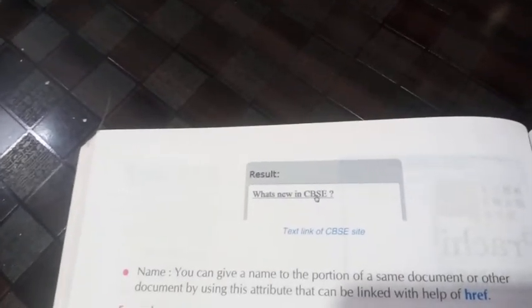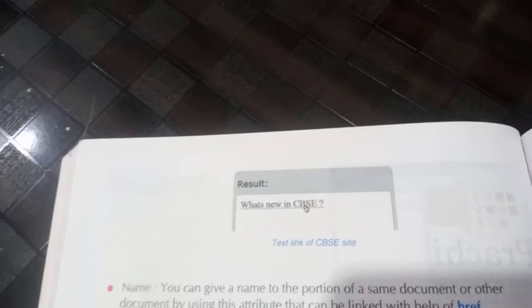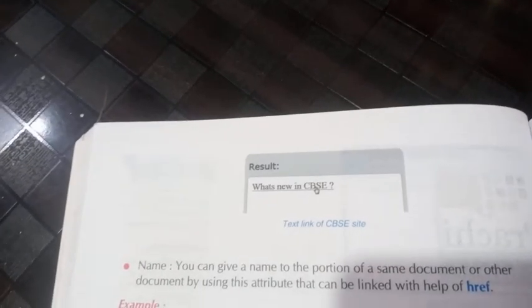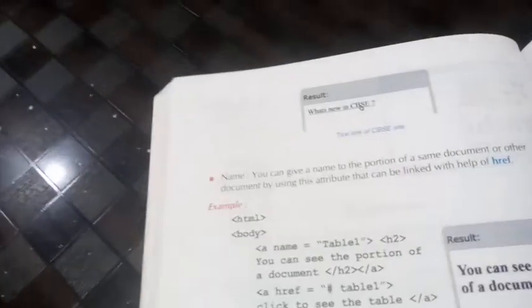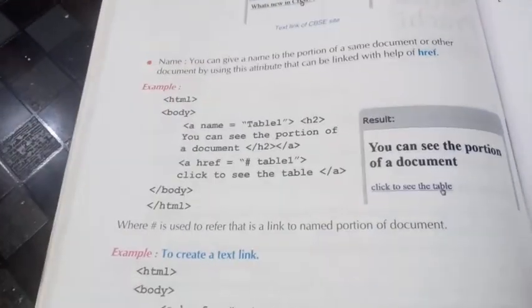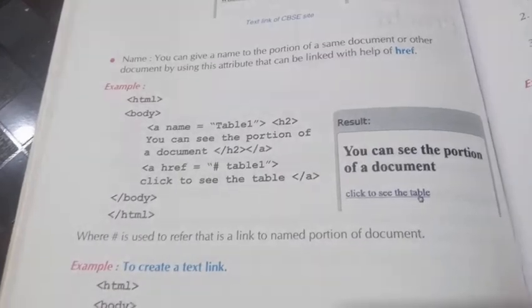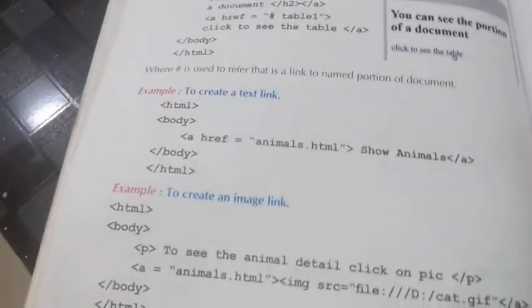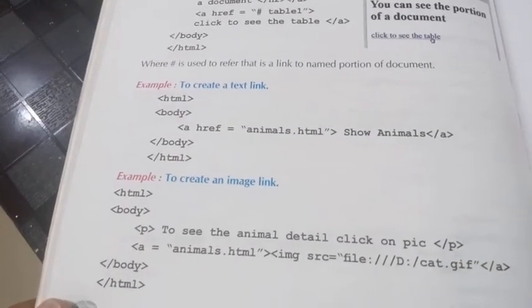This is an example of the anchor tag, and this is the output of this tag. This is a web page, What's New in CBSE. If you click on this, you reach the href location provided by the value of href. Now we are moving on to the next. This is another example of a hyperlink. These are examples of href.